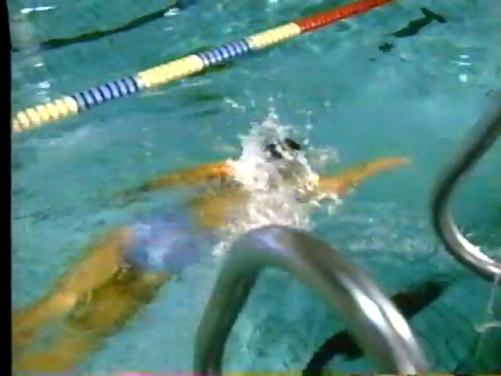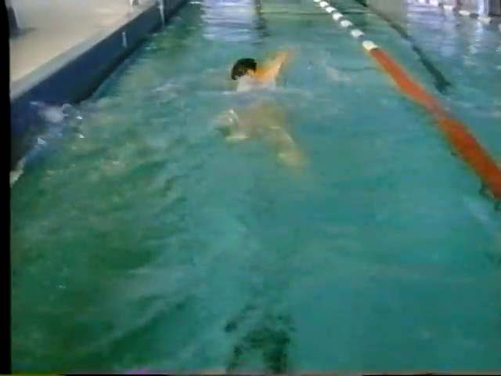Each stroke requires a variety of complicated contraction and relaxation cycles. Muscle relaxation also involves several different steps.